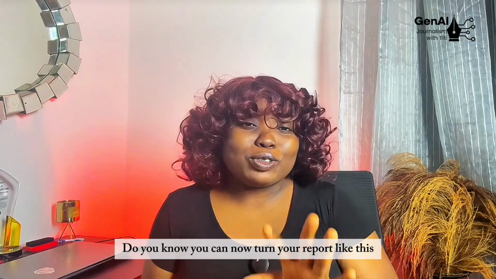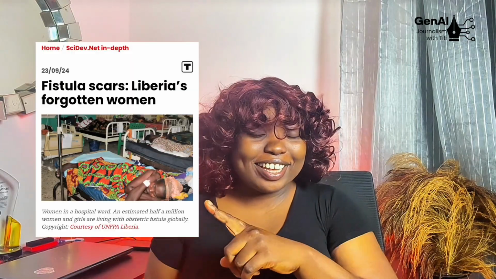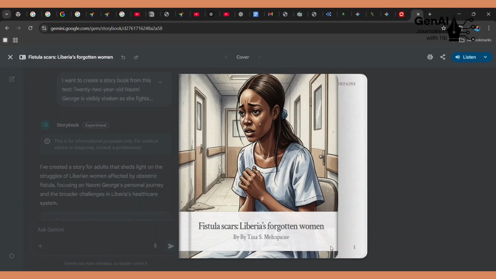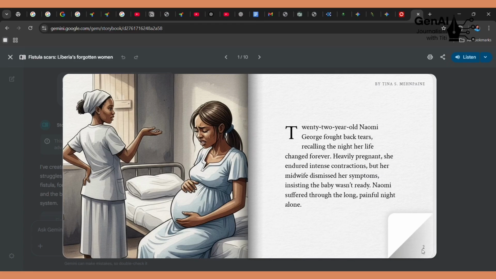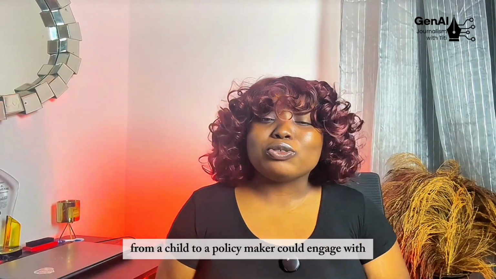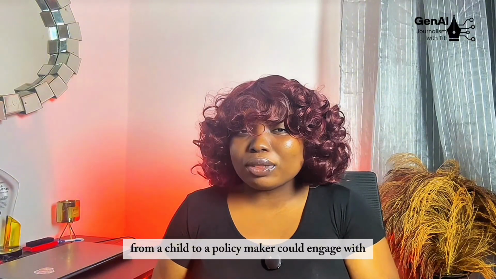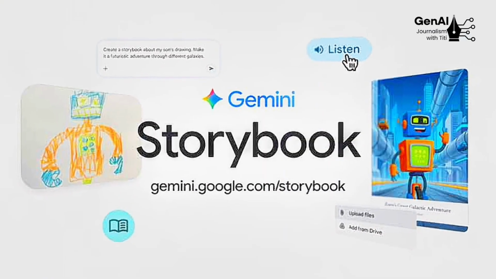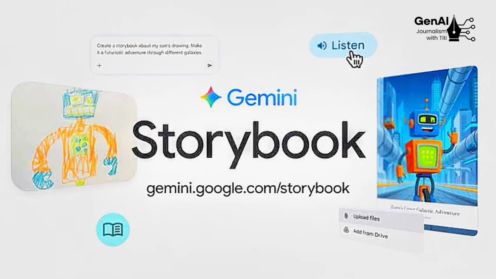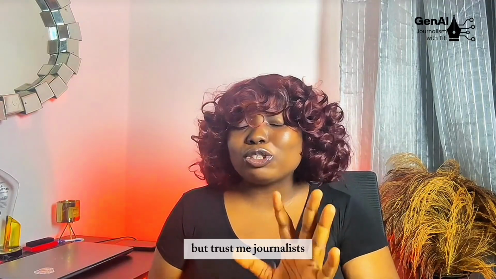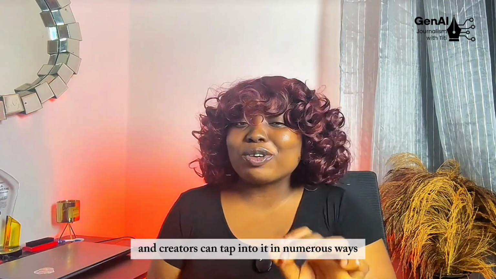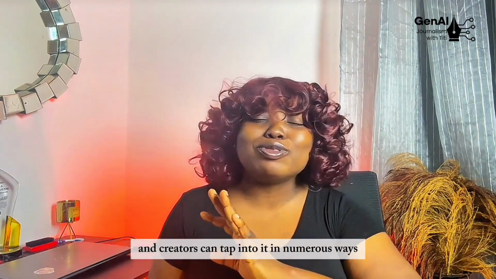Do you know you can now turn your report like this into a storybook with visuals and narration for a wider audience reach that anyone from a child to a policymaker could engage with? Google Gemini just launched a new feature called Storybook. It was designed mainly for kids, but trust me, journalists and creators can tap into it in numerous ways.